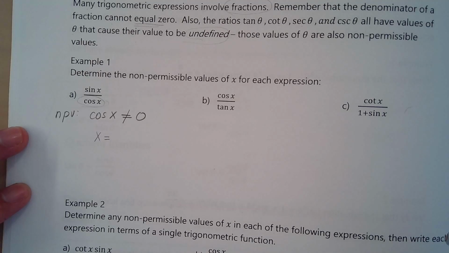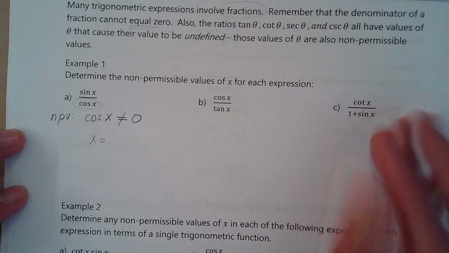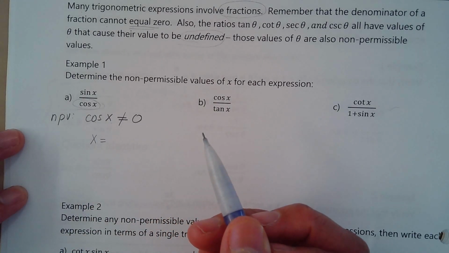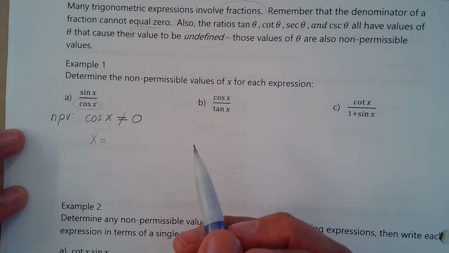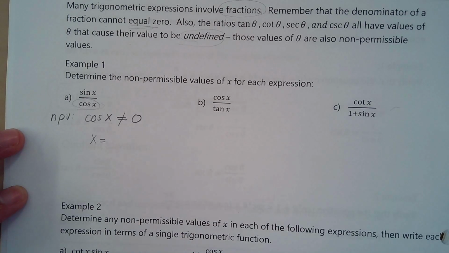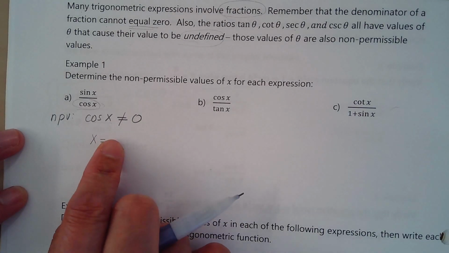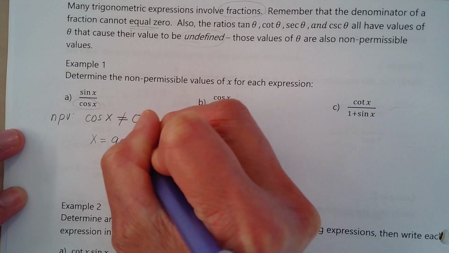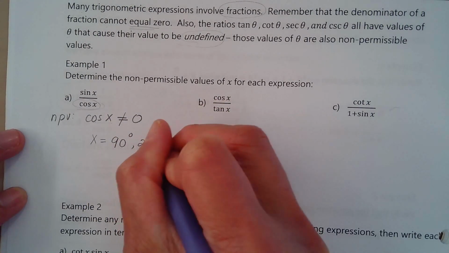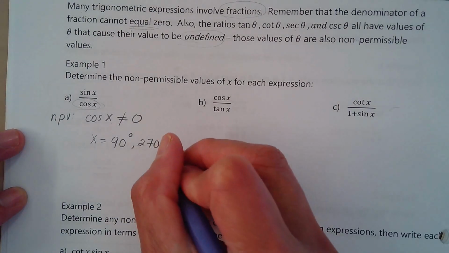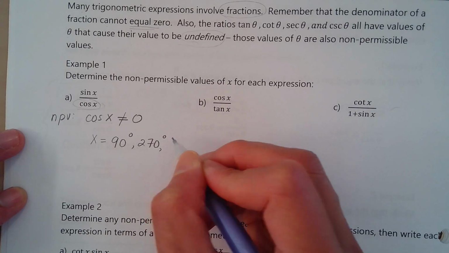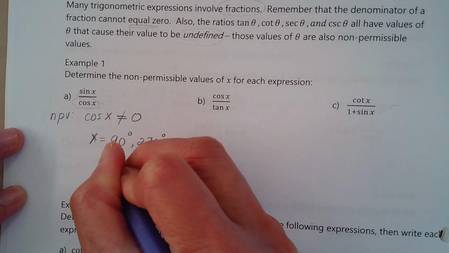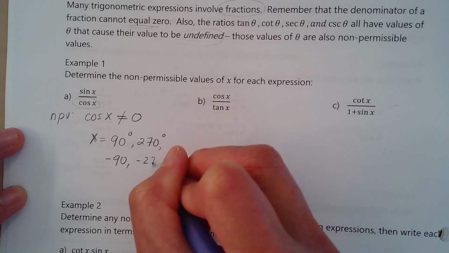Which values will make cos of something give you 0? Okay, we're looking for the angle. Yeah, 90 degrees. Okay, so we can say 90 degrees, 270, and another 90. Okay, it could be negative 90. Could be negative 270.